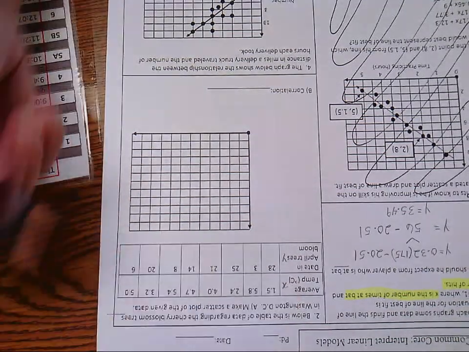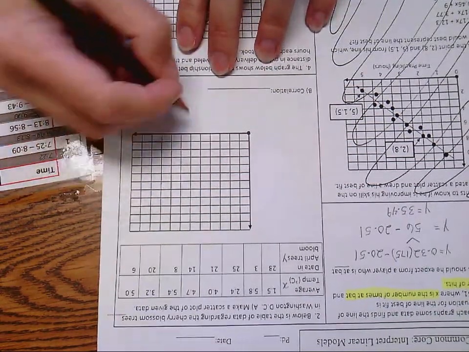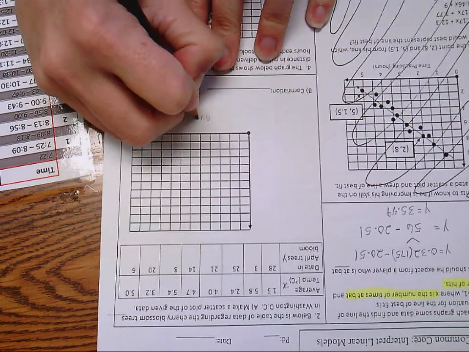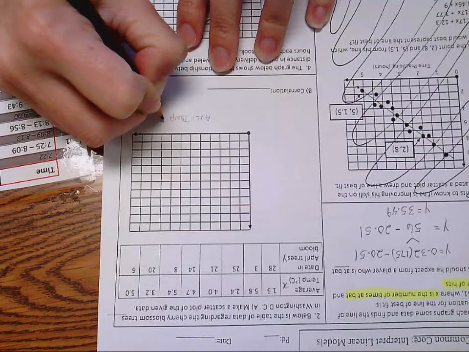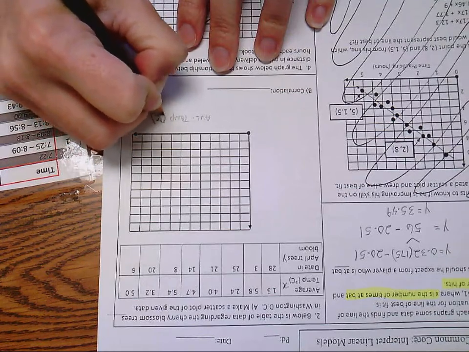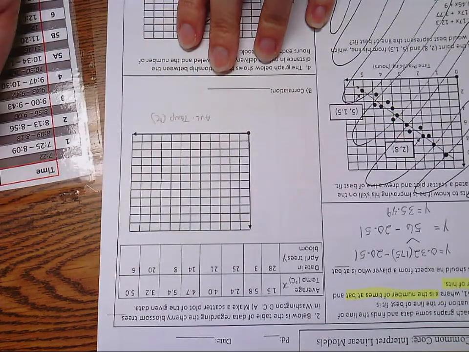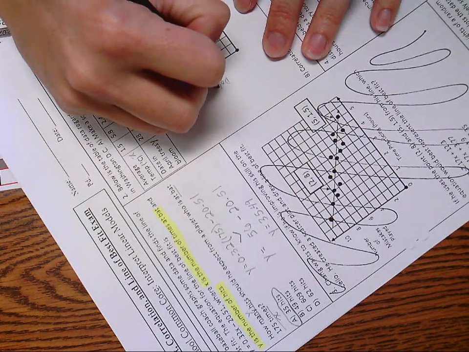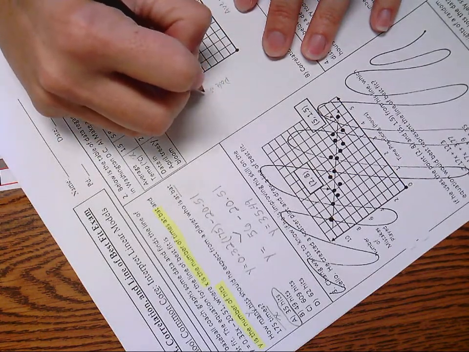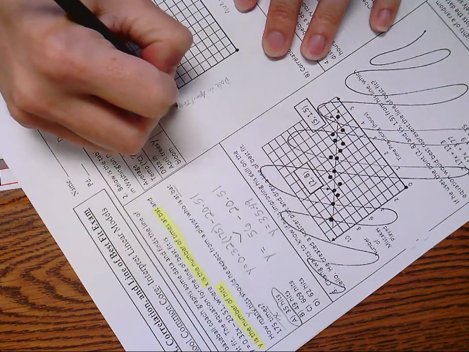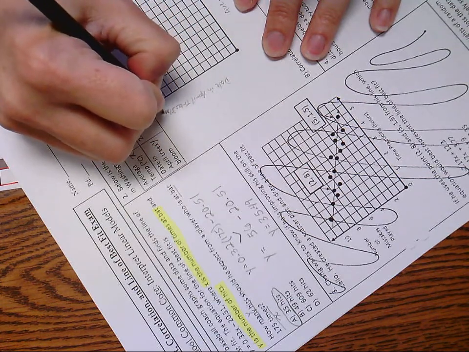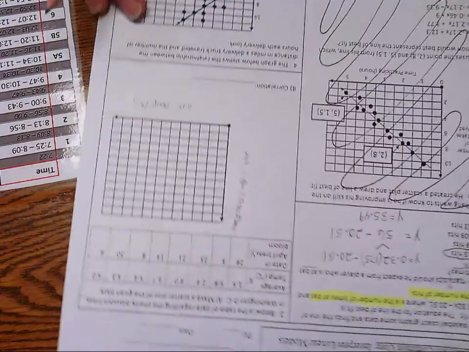So I'm going to label my average temperature in degrees Celsius. And notice I left some space here so I can write my numbers on this axis. And then my y-axis is going to be the date in April that the trees bloom. And again, leaving space for my numbers.